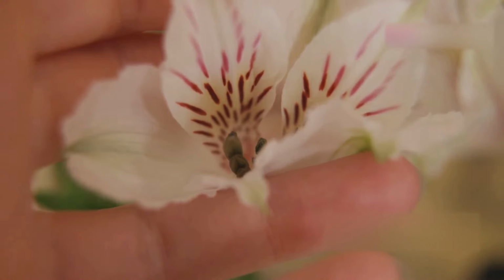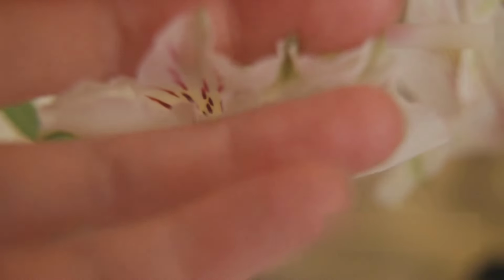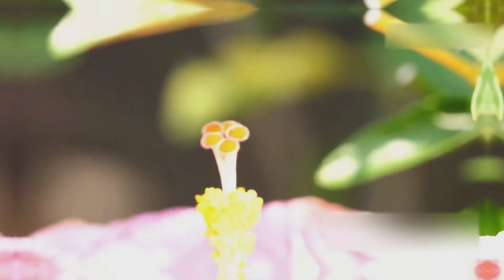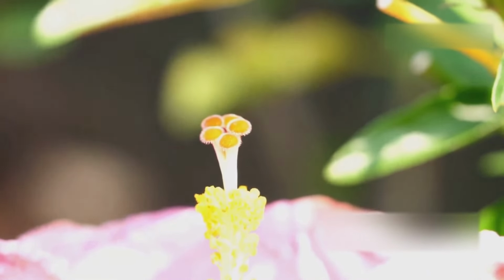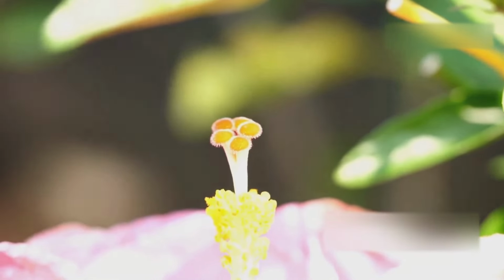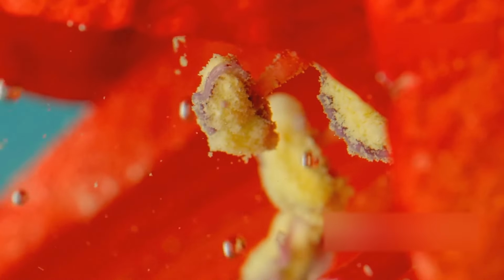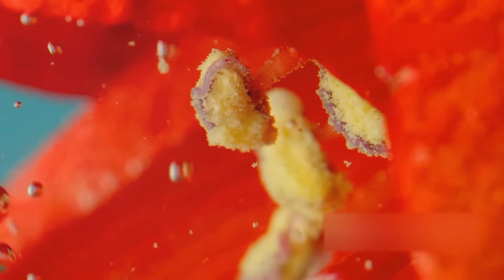The flowering parts of a plant include the petals, which are often brightly colored to attract pollinators, the sepals, which protect the flower bud before it opens, the stamens, which are the male reproductive organs consisting of anthers and filaments, and the pistil, which is the female reproductive organ consisting of the stigma, style, and ovary. The ovary contains ovules, which develop into seeds after fertilization.